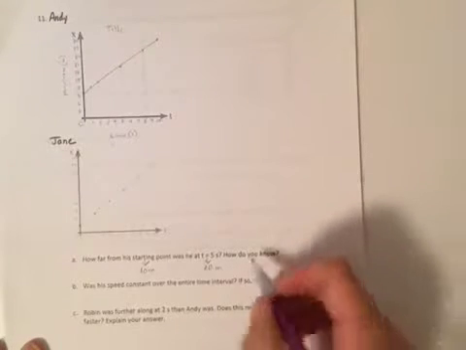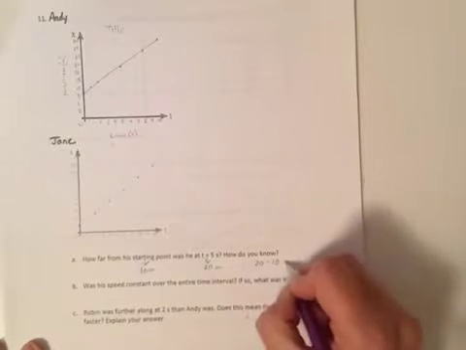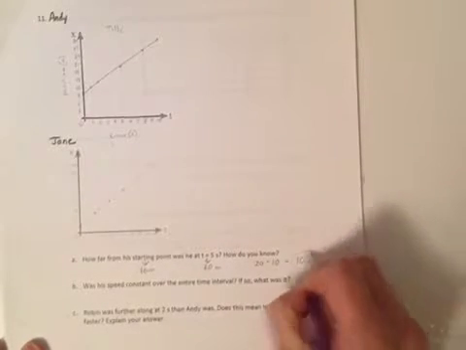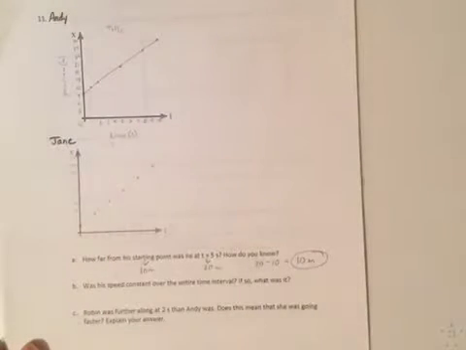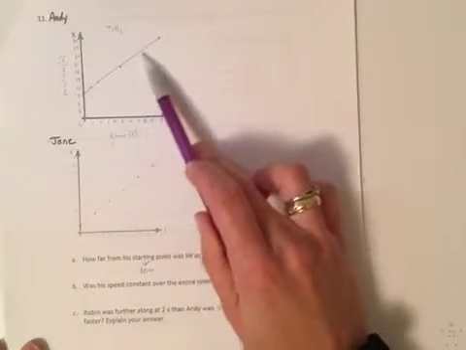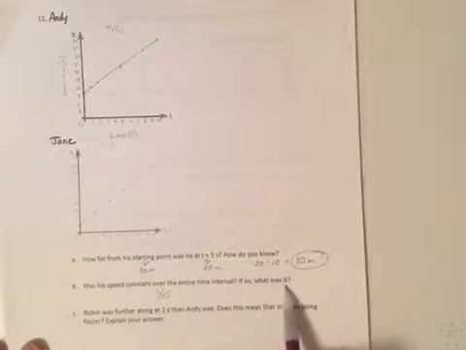And then how far was he? Final minus initial gives me 10 meters. How do I know? Looked at my graph and found xf and xi. Was his speed constant? Looks like a straight line to me, so yes. And then it says, what was the speed?